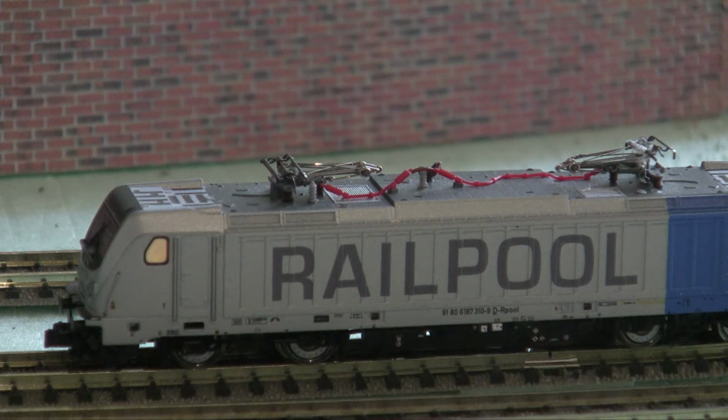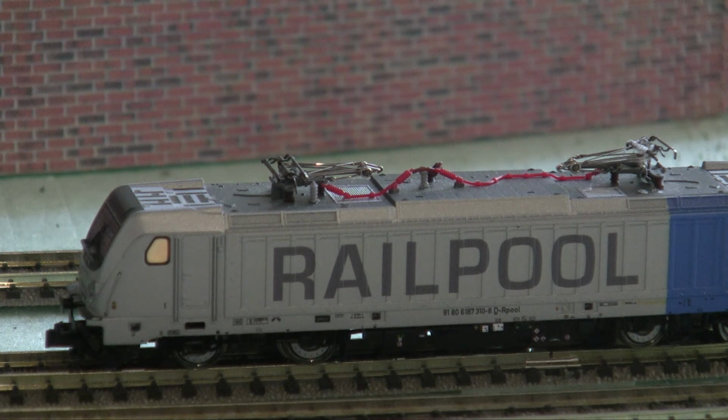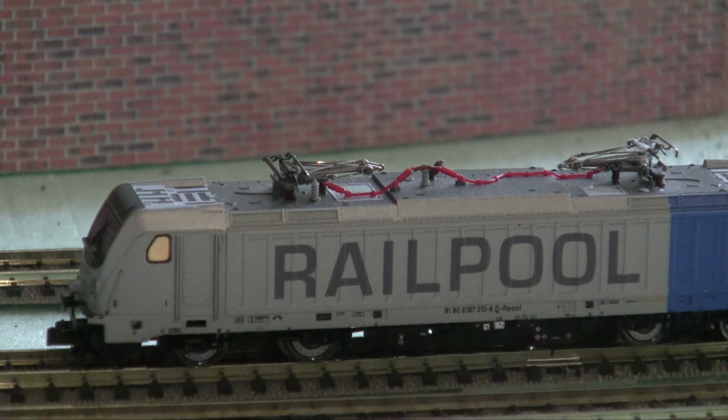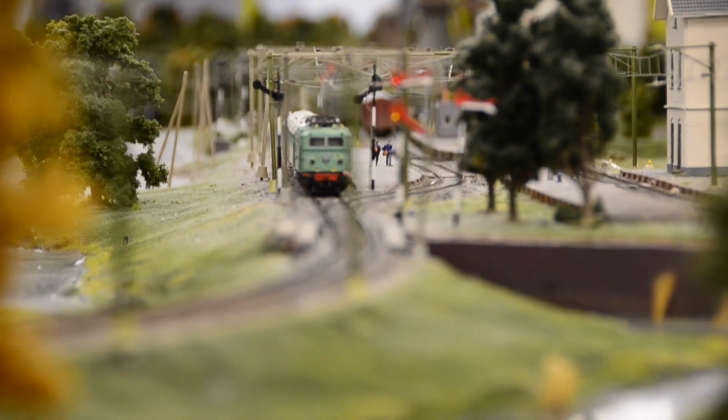Now, in most of the displays that I've seen, and certainly the ones in N-scale layout, you will see the electric engines running around without touching the catenary. Even in such a famous layout as the Hamburg miniature world, the electric engines do not touch the overhead wire.